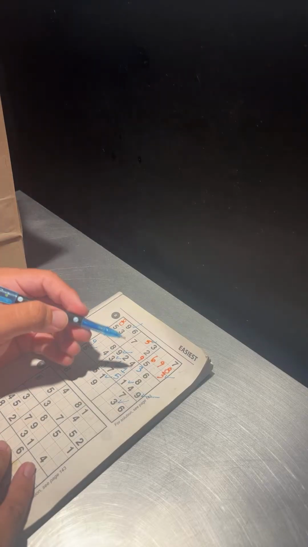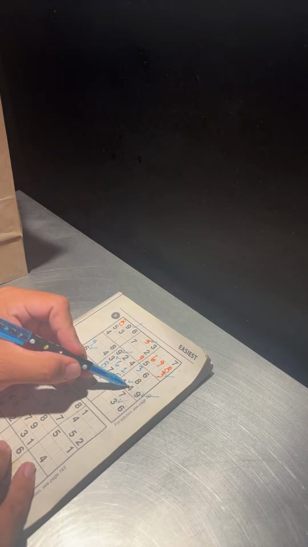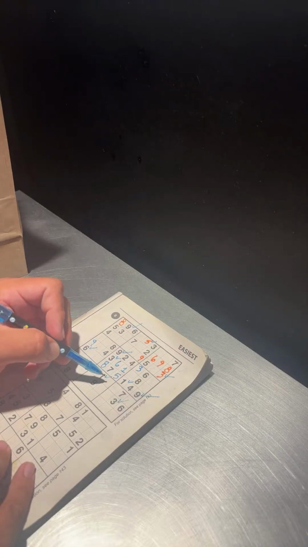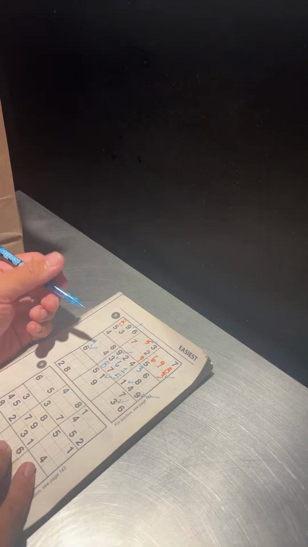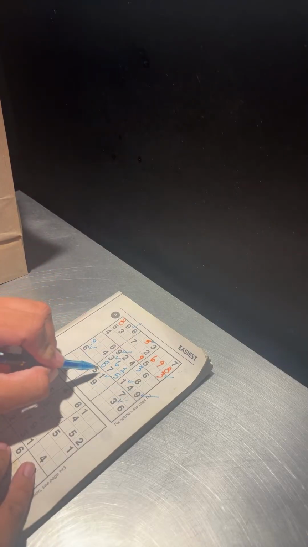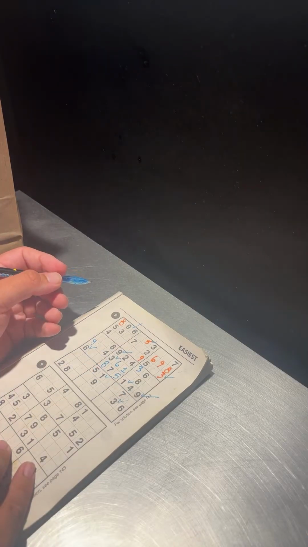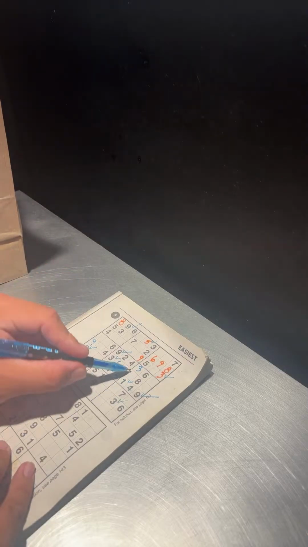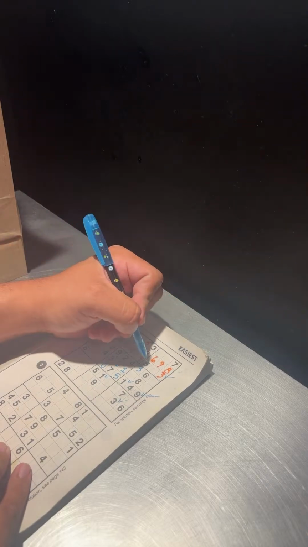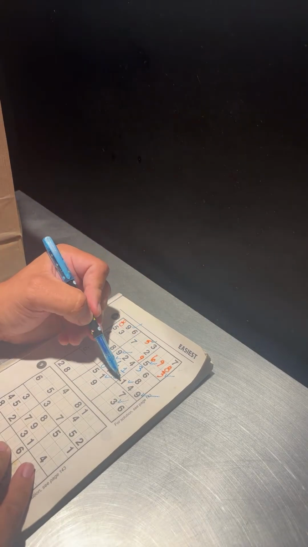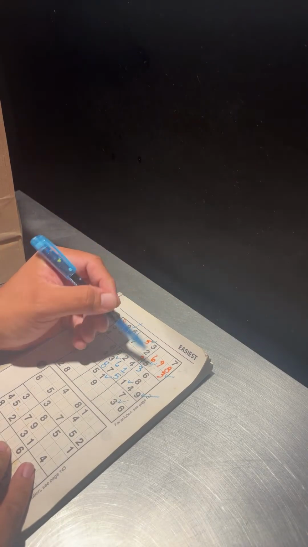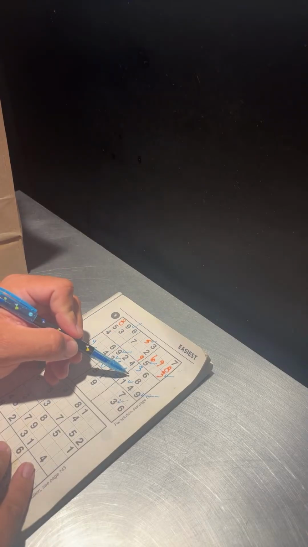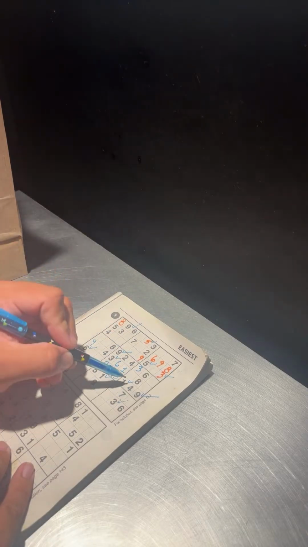With that said, we're moving on to 4. 4 we already have. 5. Let's look for 5. 5 horizontally. It is not available here. 5 can appear. No, it cannot. There's 5 right there. So vertically, it cannot appear here. And horizontally, it cannot appear.